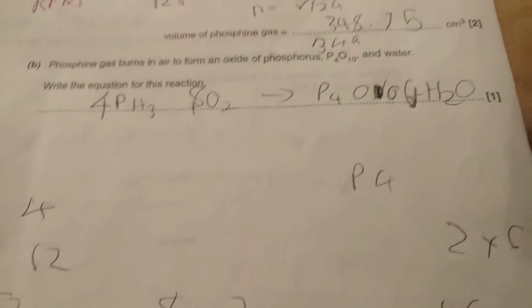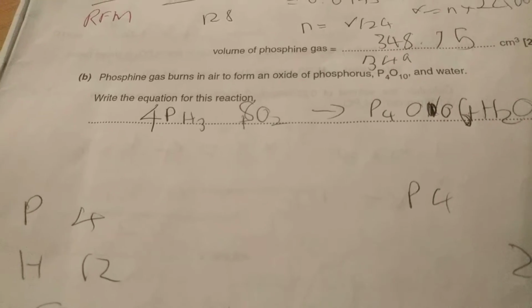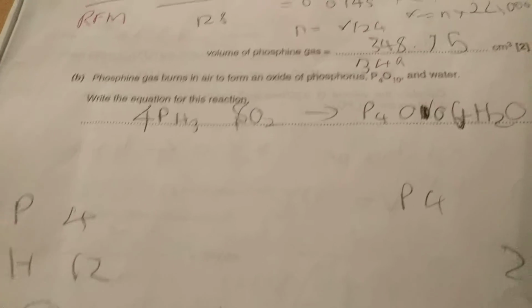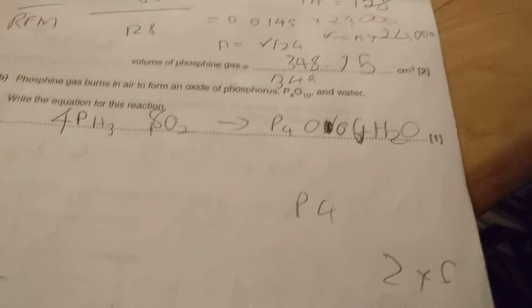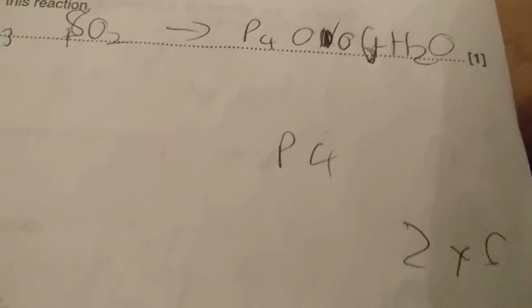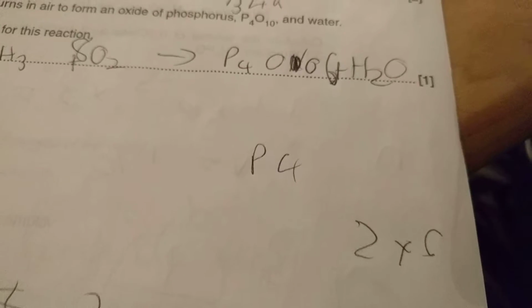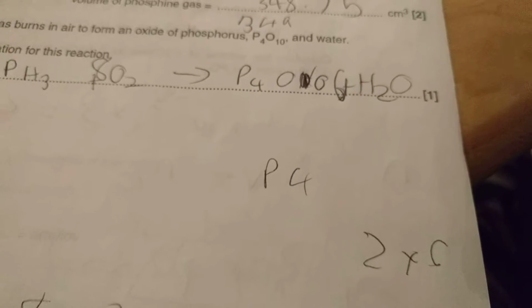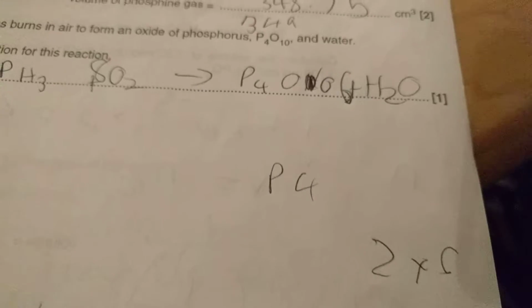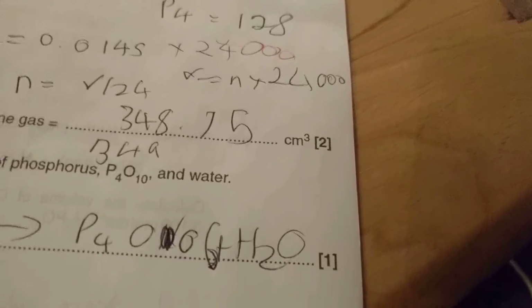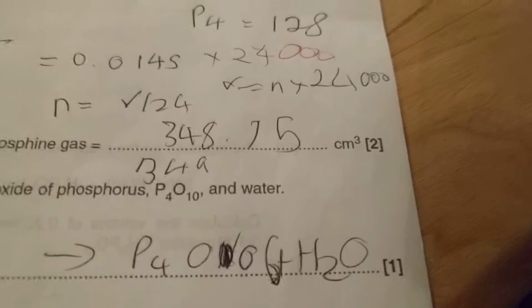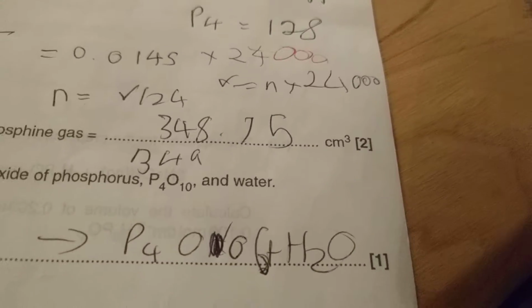Okay, that means that I'm ending up with 12 hydrogens on the left-hand side, the reactant side. Therefore, I need to multiply my waters by 6 to get the 12 hydrogens, because in each water there's 2 hydrogens. That means I've now got 6 oxygens from the water and 10 from the P4O10.